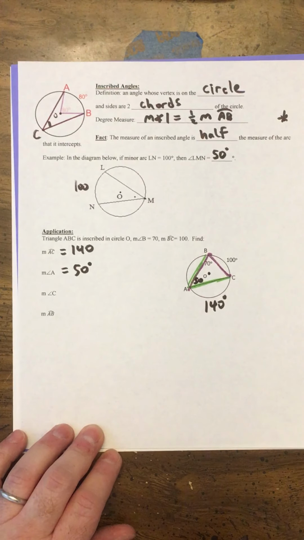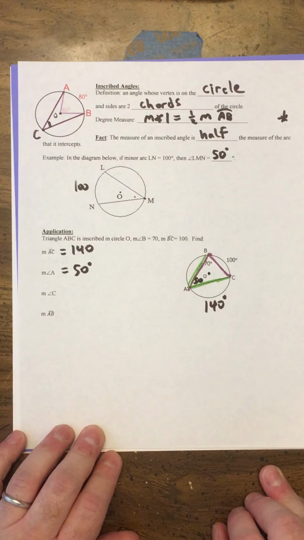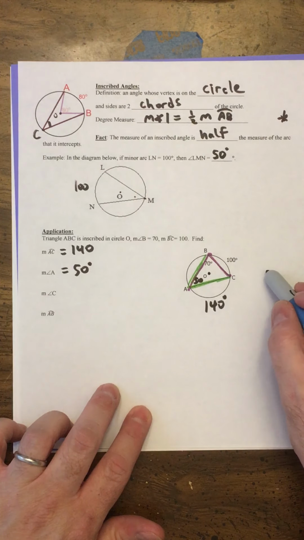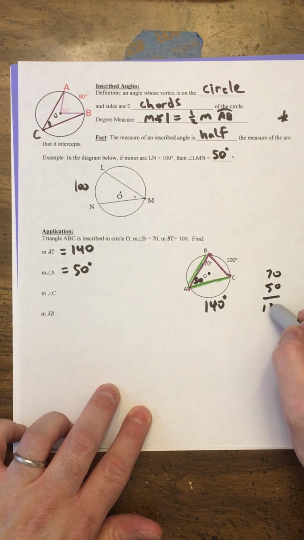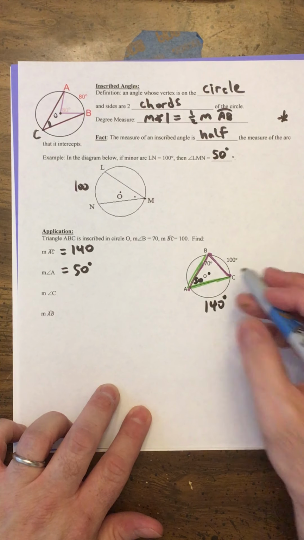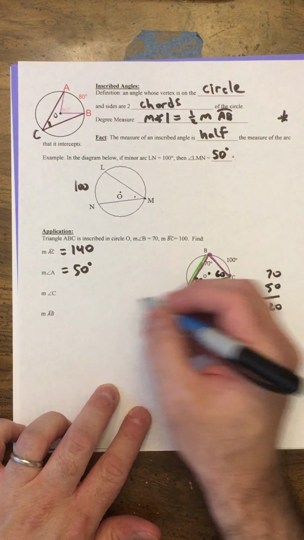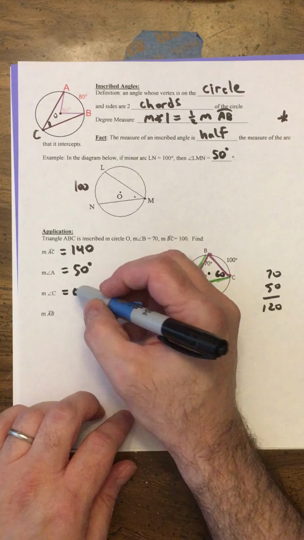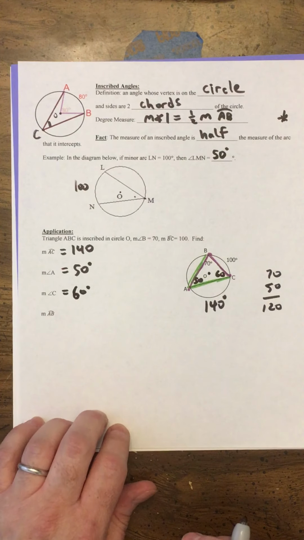How about angle C? Well, here we have to use another fact about geometry. We know the angles of a triangle add up to 180. So you would literally take 70 and 50, add them together, and subtract that from 180. That's going to give you this angle is 60 degrees, just by using what we know about triangles. The angles have to add up to 180.